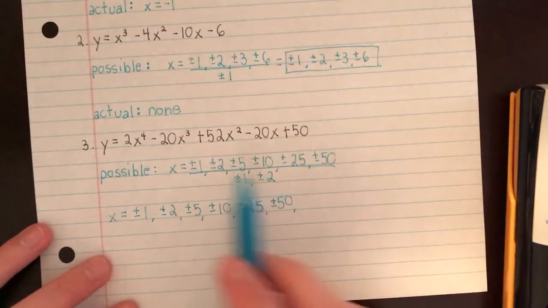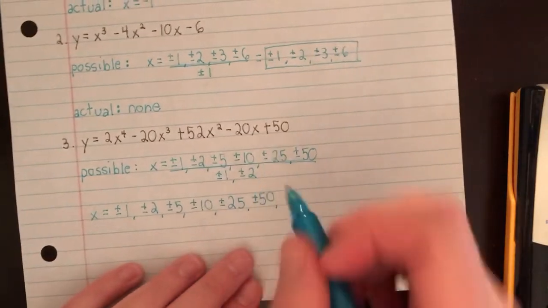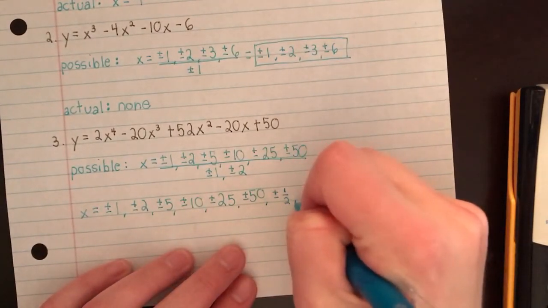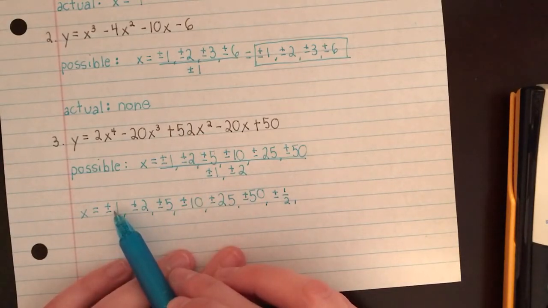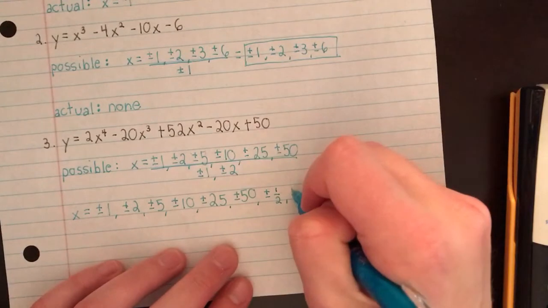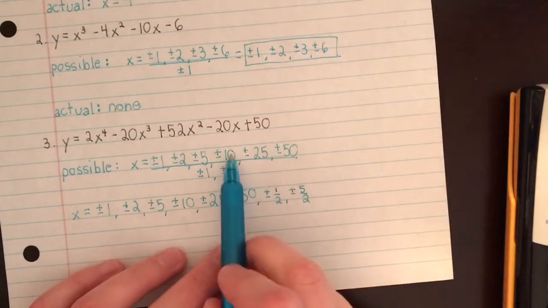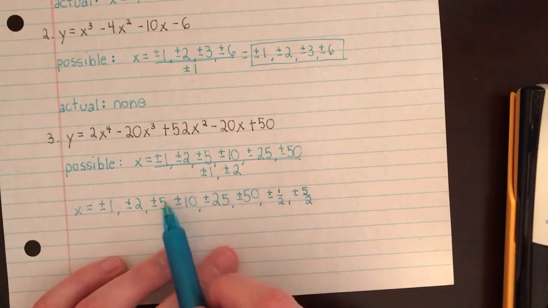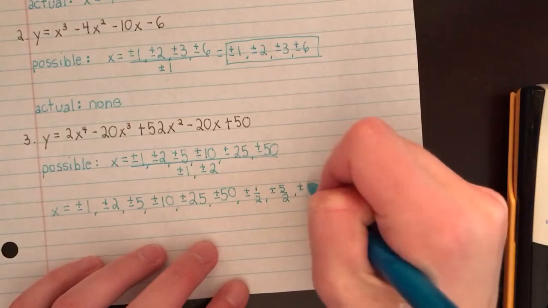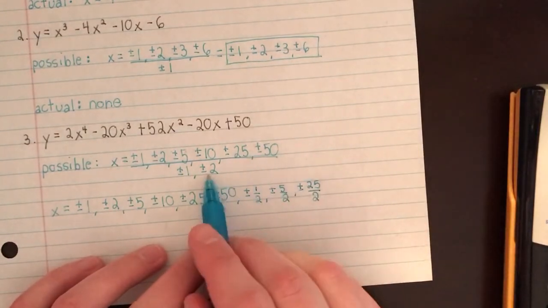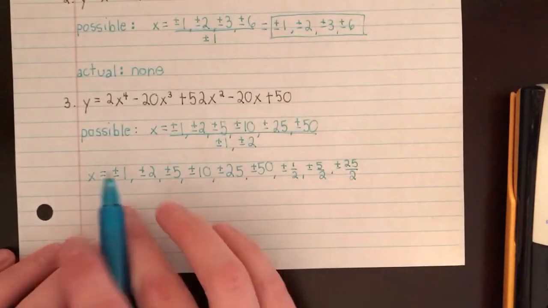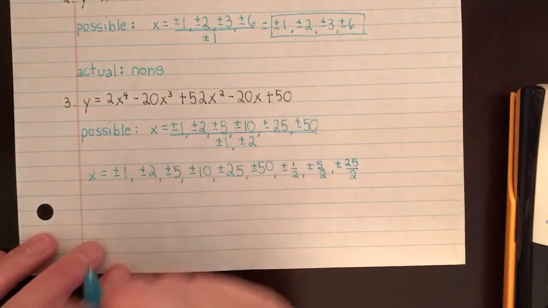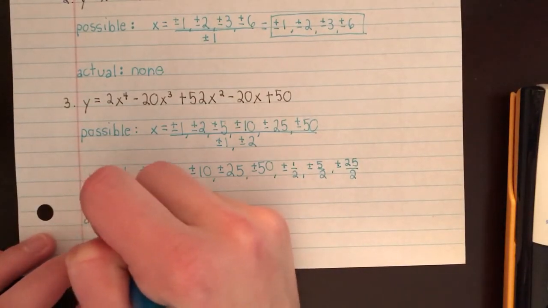But then I also need to take all these numbers and put them over 2. So 1/2, and then 2 over 2, but y'all, 2 over 2 is 1. I've already got 1 listed, no reason to list it again. And then I need to put 5/2, and then 10 over 2, but 10 over 2 is 5, and 5 is already listed, so I'm good there. And then 25/2, and then 50/2, but again, 50/2 is the same thing as 25, so I don't need to list it again. So now I'm going to have to go in the calculator and plug in every single one of these to find the actual roots.